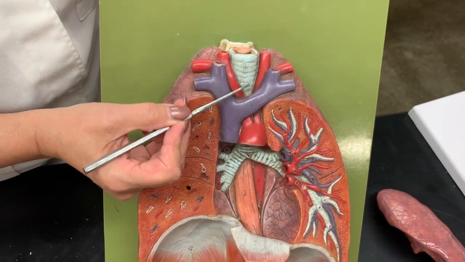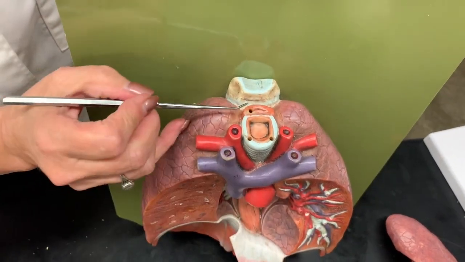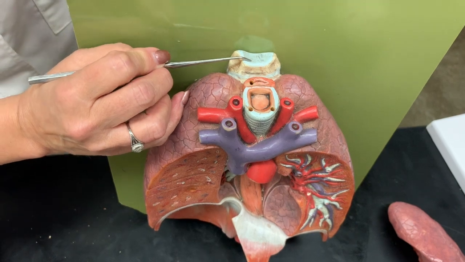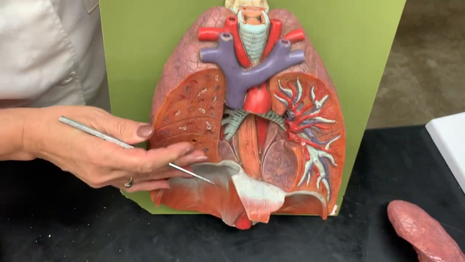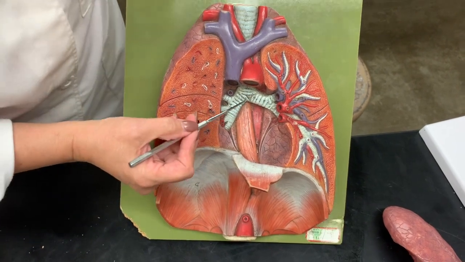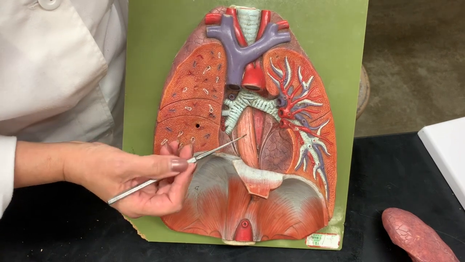Here we see the trachea, which has those cartilaginous rings, and behind it we see the muscular tube of the esophagus, and behind that we see the bodies of the vertebrae. Okay. So let's go back here again. We're going to see the trachea, which is going to divide here.